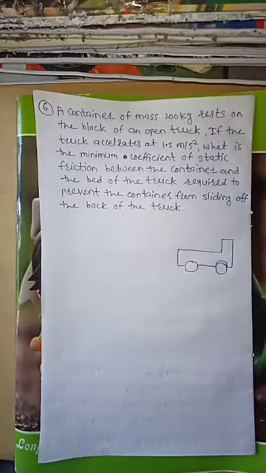Now we have to see an unsolved problem from chapter 5. That is problem number 6. A container of mass 200 kg rests on the bed of an open truck. If the truck accelerates at 1.5 meter per second square, what is the minimum coefficient of static friction between the container and the bed of the truck required to prevent the container from sliding off the back of the truck?